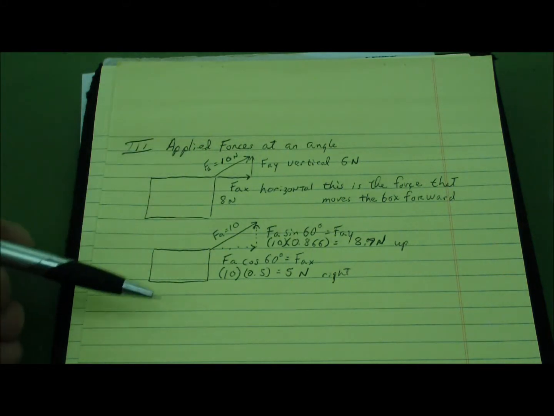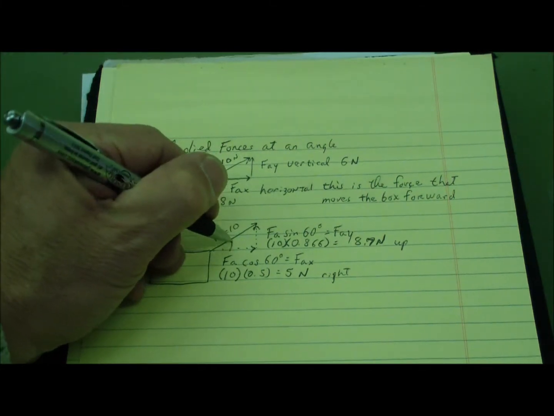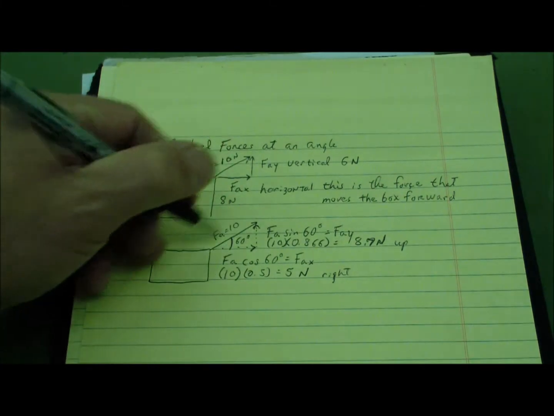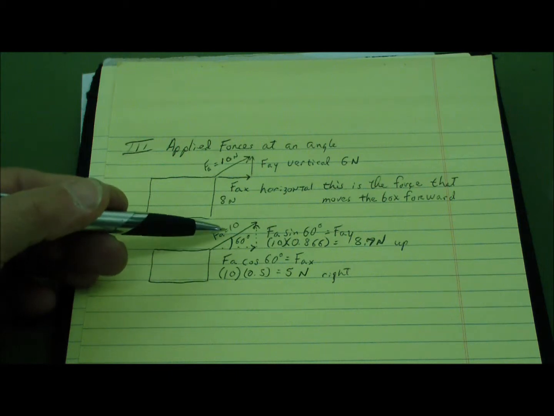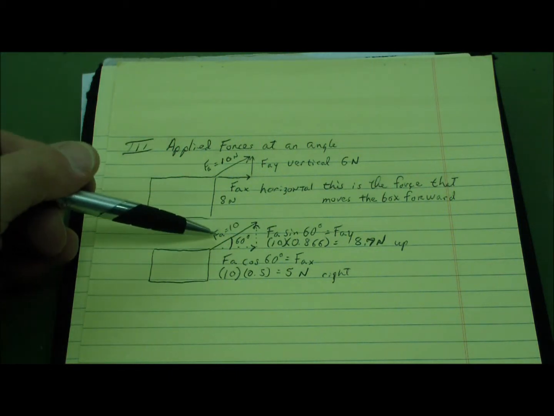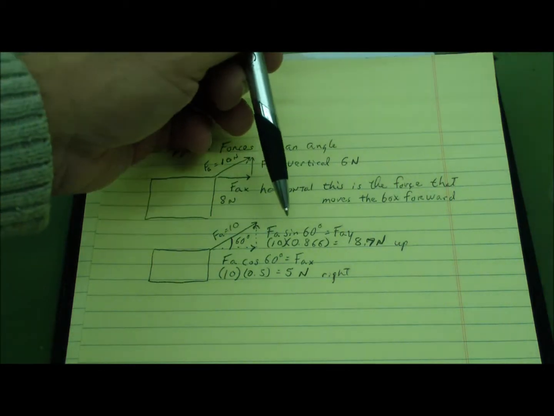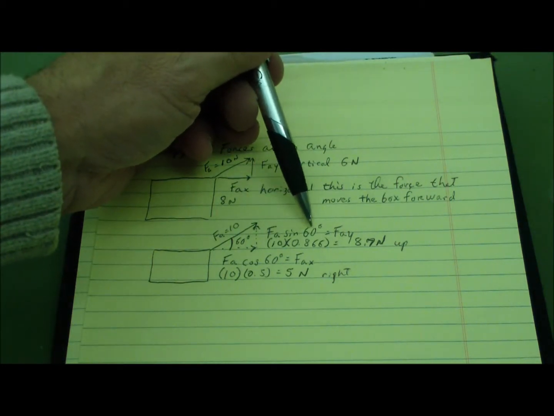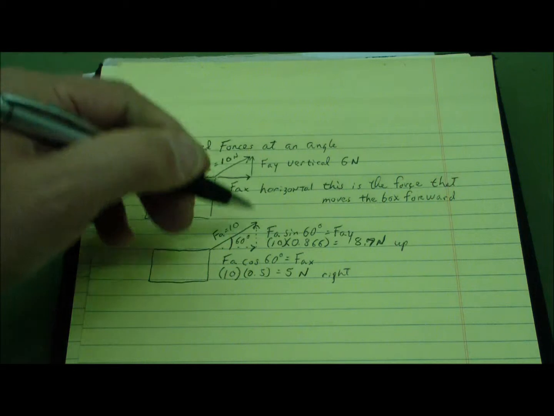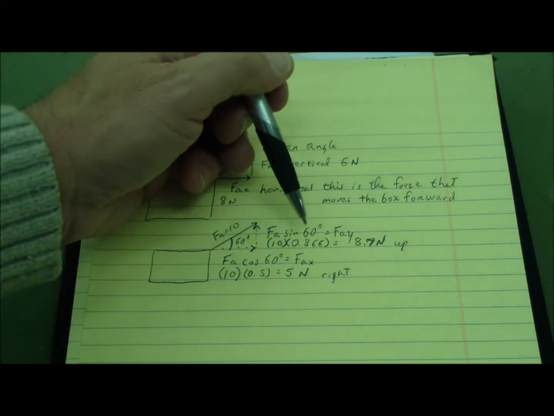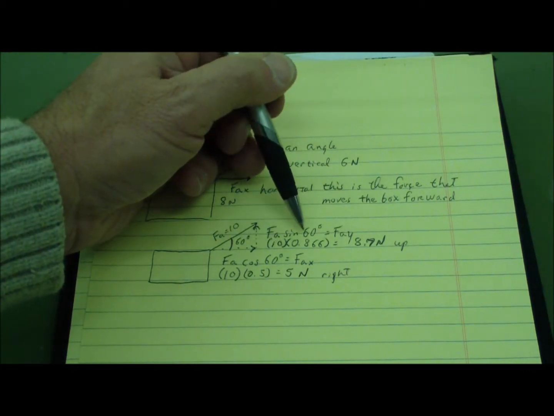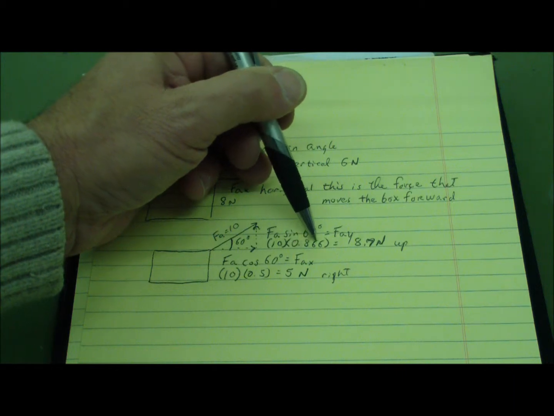Okay, here's another example. Let's say that we have a rope pulling a box at 60 degrees to horizontal, and we have a force of 10 applied to it. Well, if we take force applied times sine 60, that will give us this force here. If you look at the equation, this is 10, sine of 60 is 0.866.